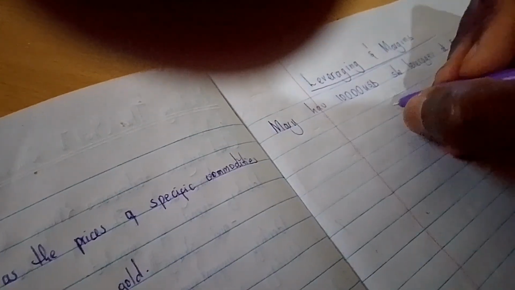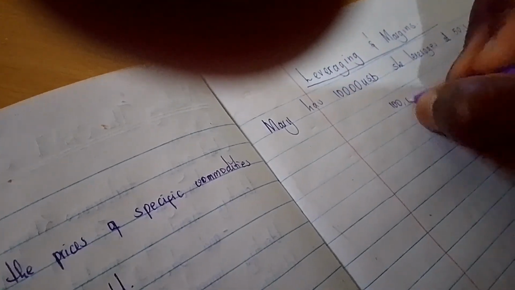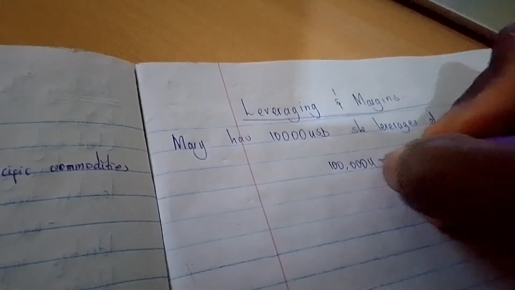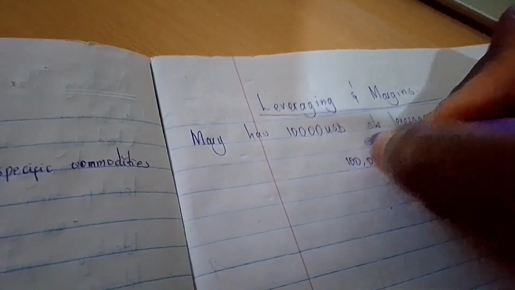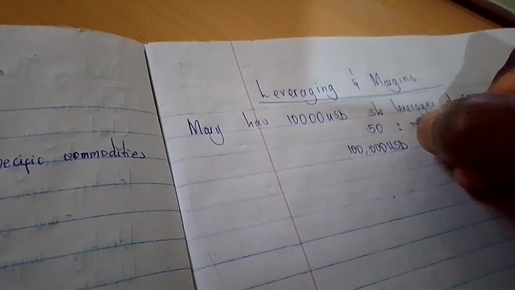As before, we had seen that a standard lot is 100,000 units of the base currency, which in our case here is the USD. So 100,000 USD. So she's leveraging at a ratio of 50:1. Now let's see how much she needs.